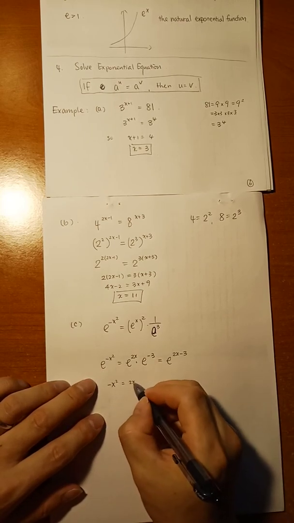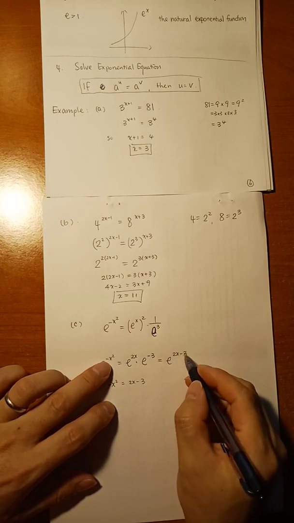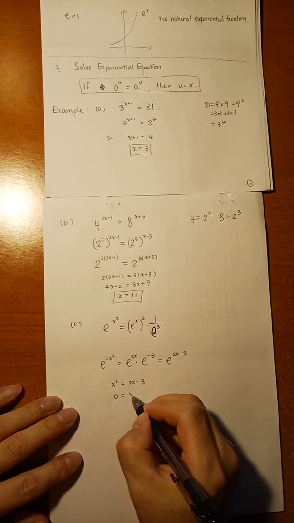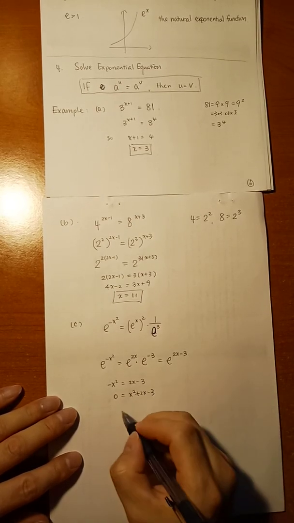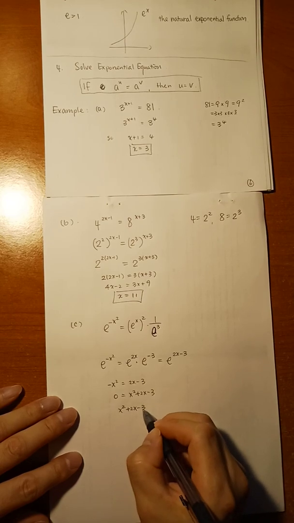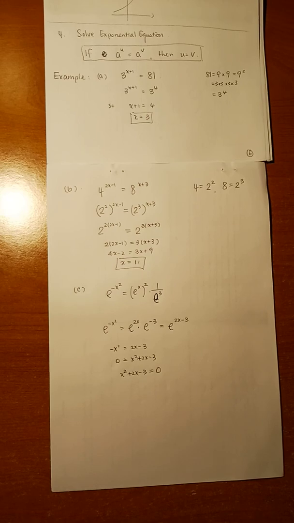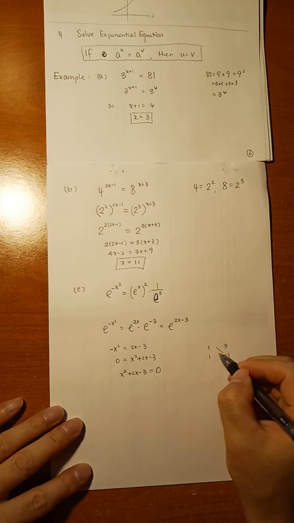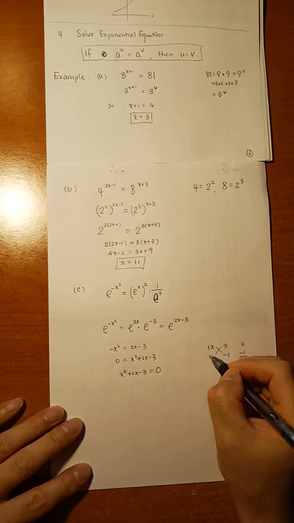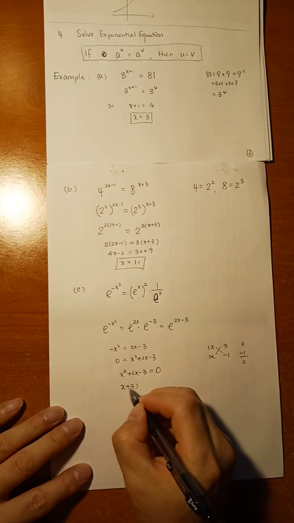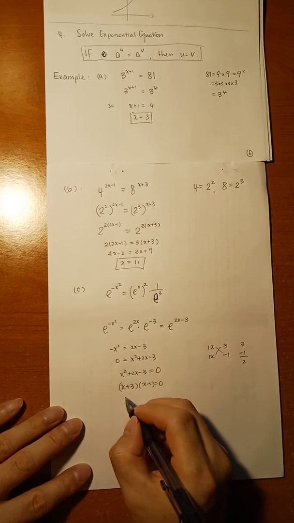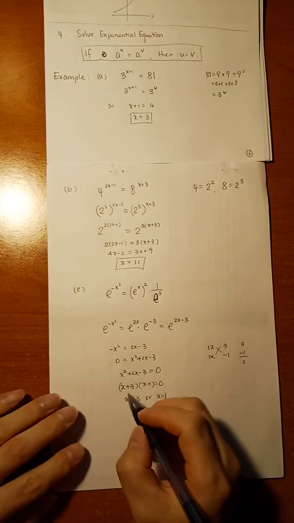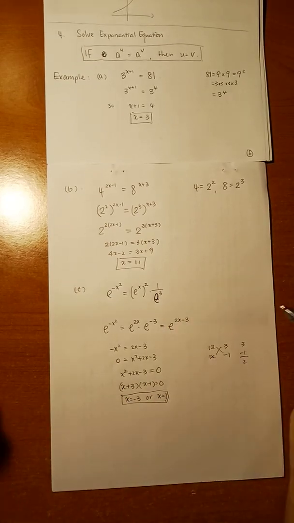The exponents are equal. So negative x squared is equal to 2x minus 3. Okay? So you move the x squared to the right side, you get 0 is equal to x squared plus 2x minus 3. Let's write it this way. We prefer to write 0 on the right side. And then you factor it: 1, 1, 3, negative 1. Put x here, put x here. So it's x plus 3 times x minus 1 equal to 0. So you get x is equal to negative 3 or x is equal to positive 1. Okay, so these two numbers are the solutions of the original equation.